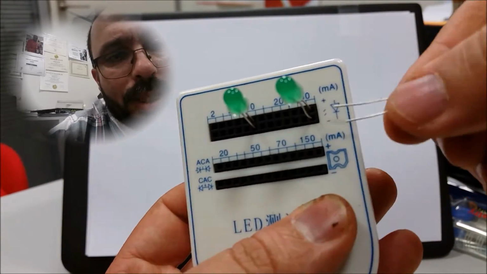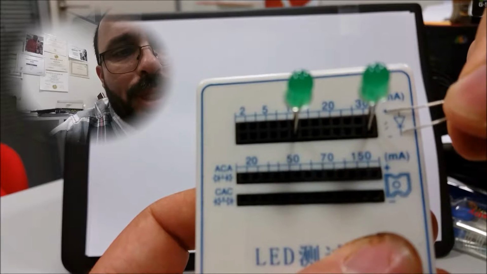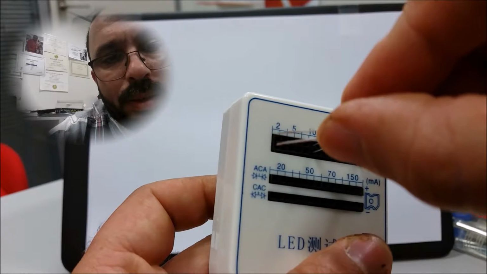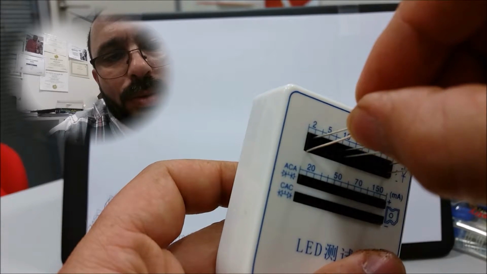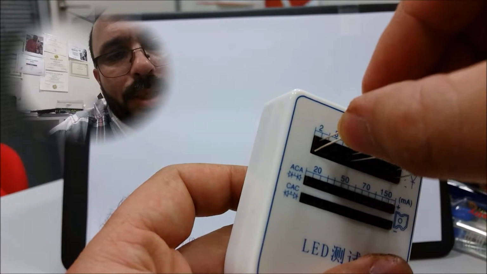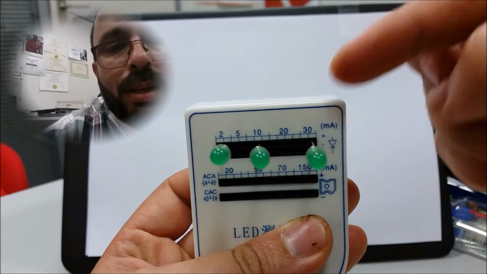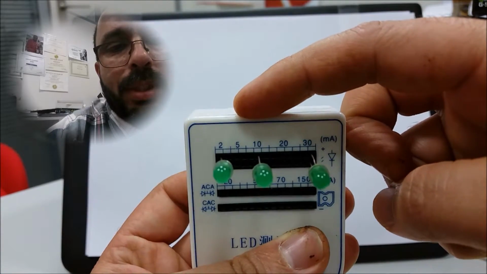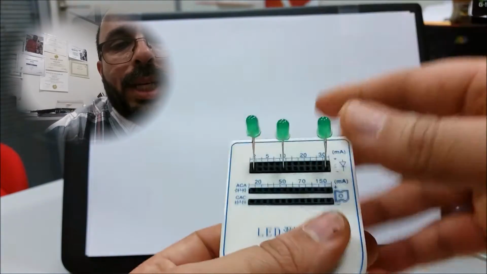As you can see, the first row should be the anode, and the second is the cathode. That's why we put the long leg on the top and the short leg on the bottom. The cathode goes here, and here goes the anode. Let's put that in. As you can see, these LEDs are connected into 3 pins. The rightmost is 30 milliamp, the one in the middle about 10 milliamp, and the last one 2 milliamp. Let's see now the light that they emit.